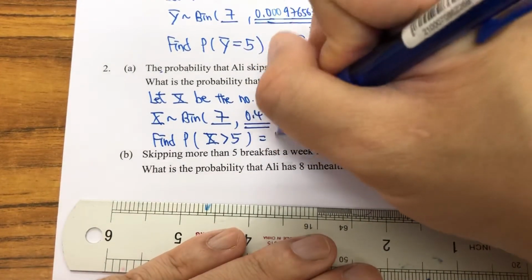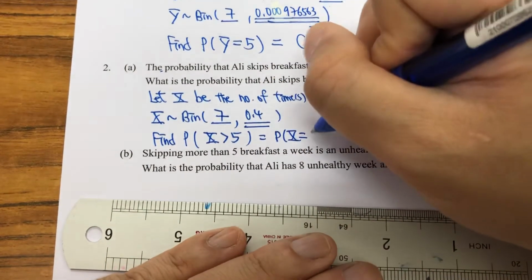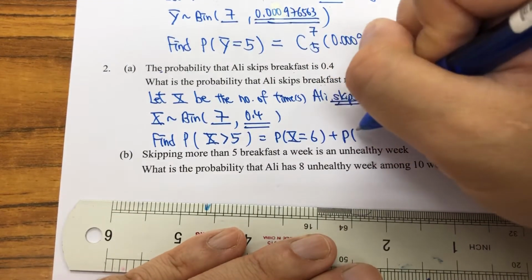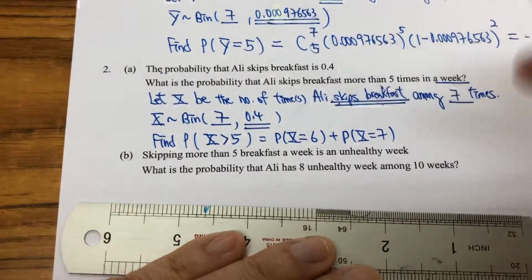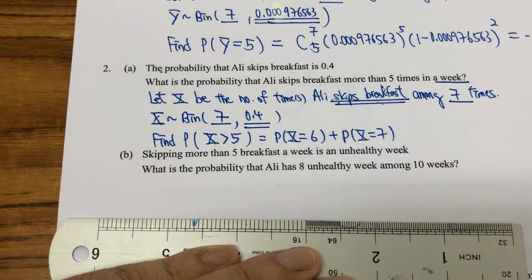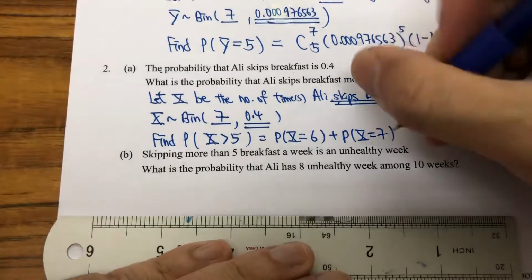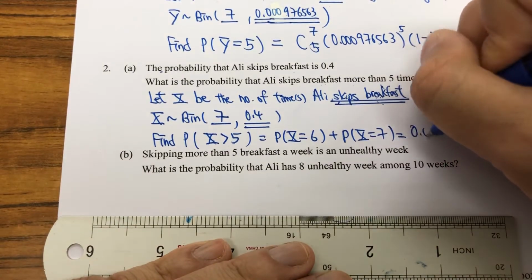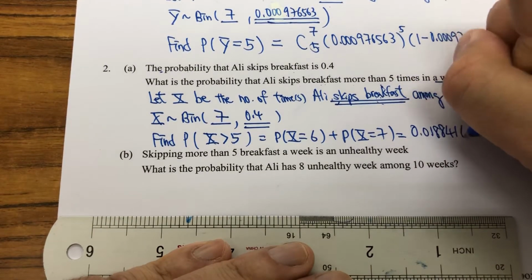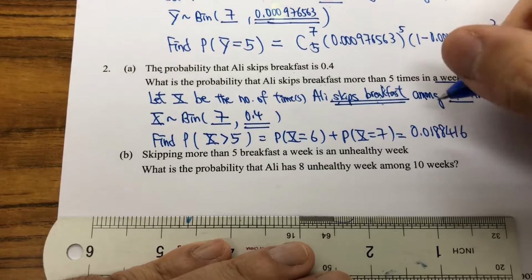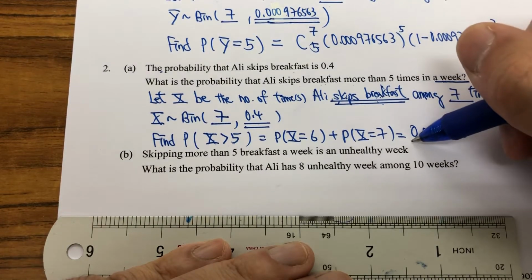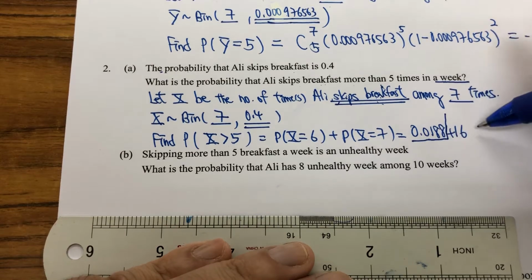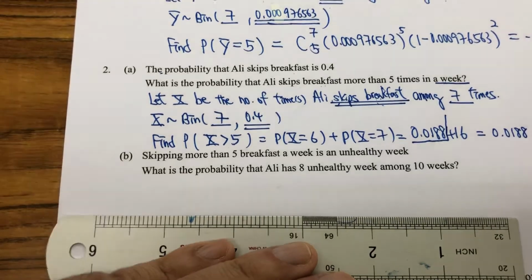That means that you have to find x equal to 6, and also x equal to 7. Add them up. Okay? So from your calculator, you may find 0.0188416. And then you have to correct your answer in 4dp. So 1, 2, 3, 4. And then your answer is 0.0188, corrected to 4dp. Okay?